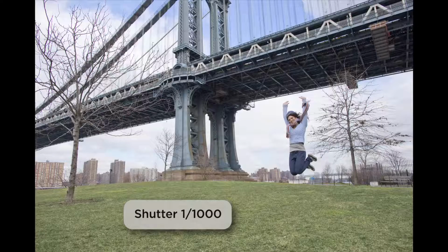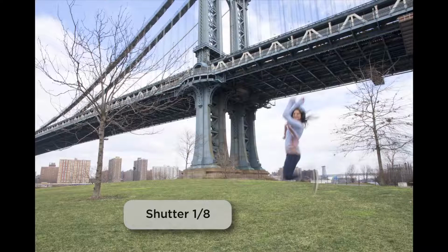A higher speed, such as 1/500th or 1/1000th of a second, is often used to stop action, creating a sharp image. Slower shutter speeds, such as 1/30th or 1/8th of a second, may be used to create intentional subject blur and give the appearance of motion.